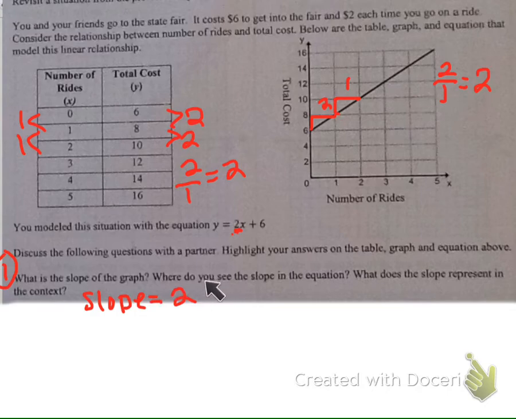Now it also says, where do you see the slope in the equation? I already addressed that, but I want you to label it. So let me get a different color here. So the 2, label it slope.